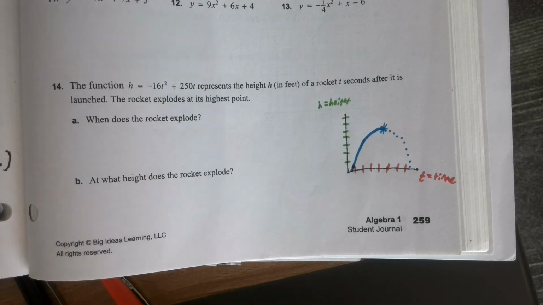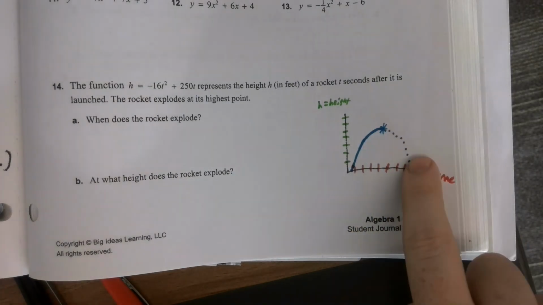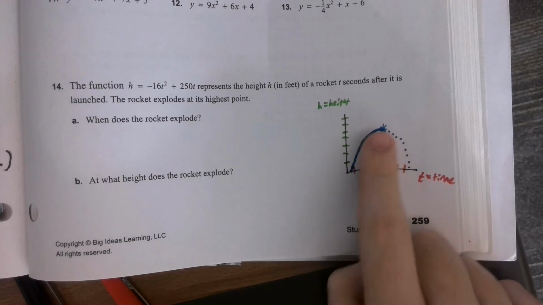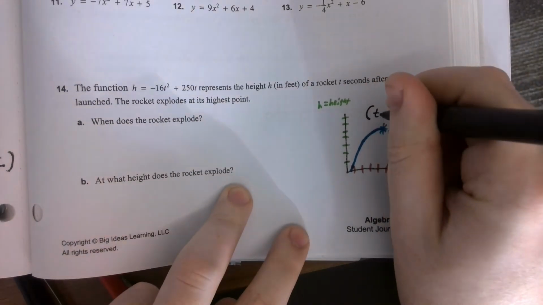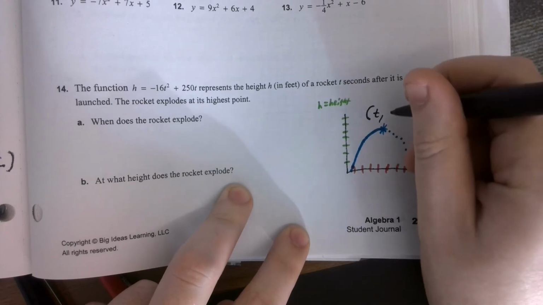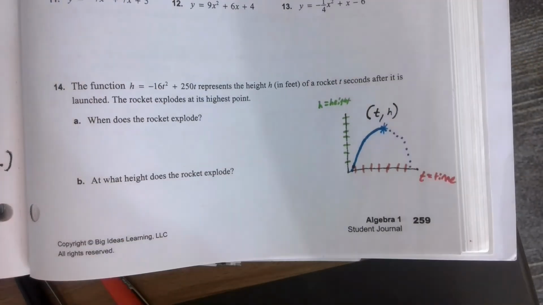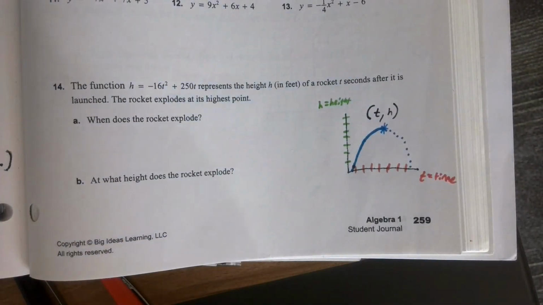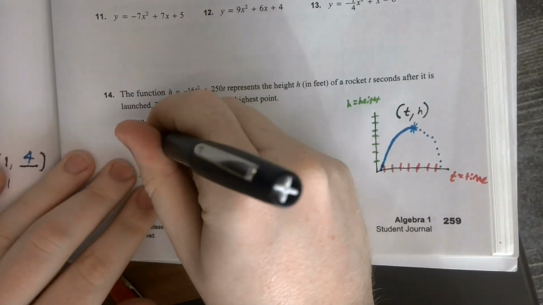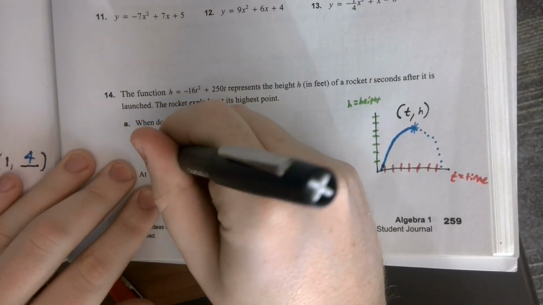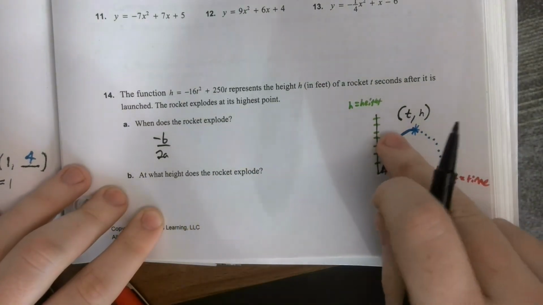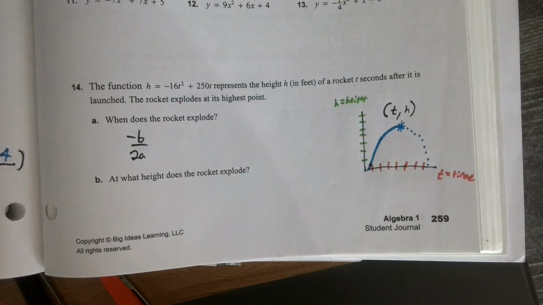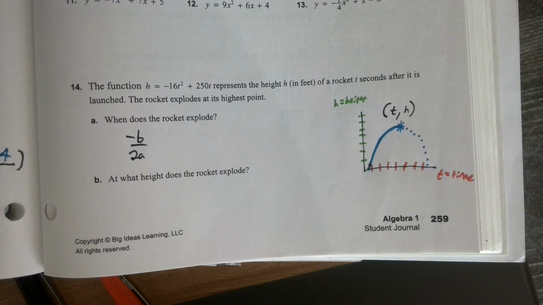Here's the deal. Since it's a parabola, all we need to do is find the vertex at the highest point. The vertex will be t, the time it explodes, comma h, the height it explodes at. So all we need to do is use our -b over 2a to find the time it explodes, and then plug our answer in to find the height. Try this problem out, and we'll come back in just a moment.